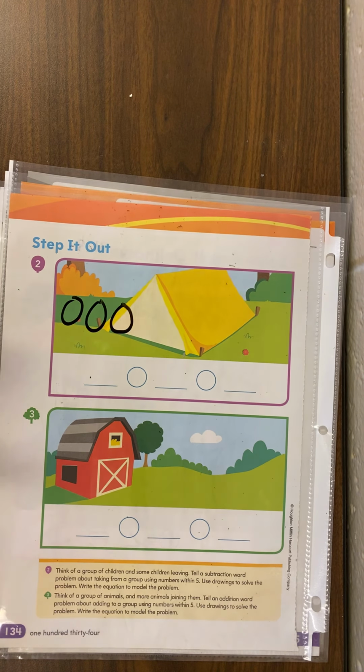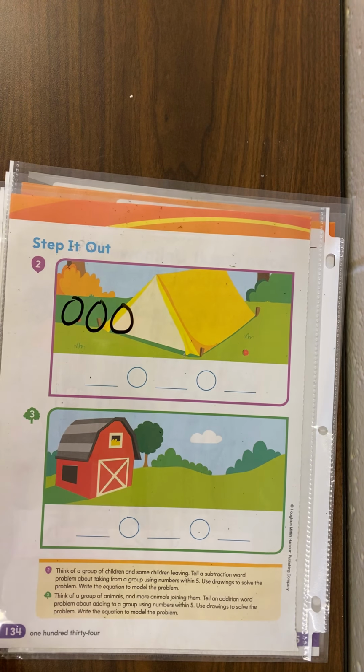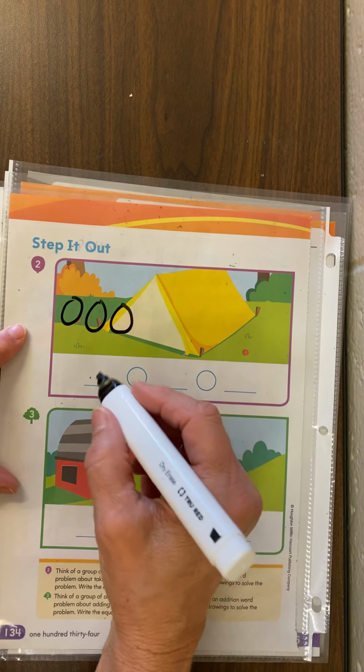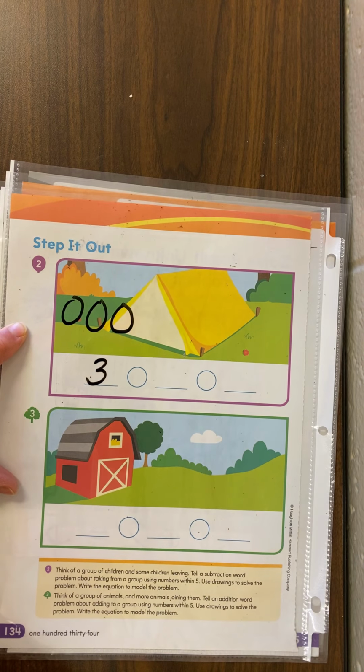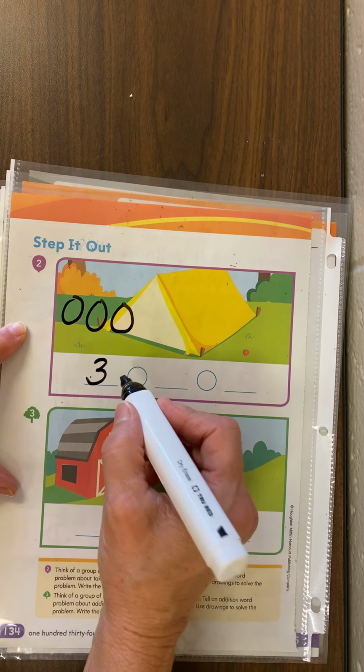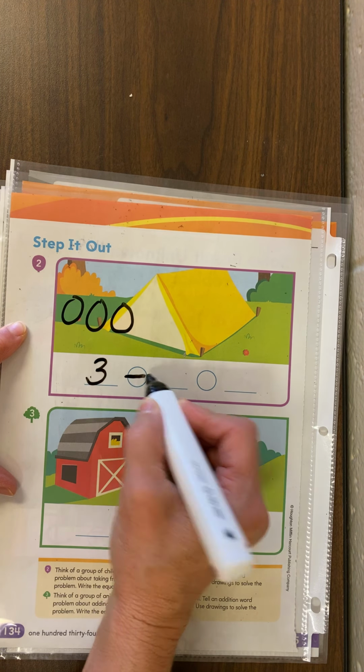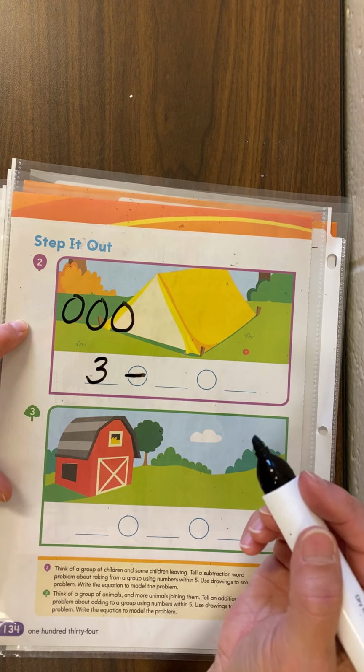Good. 3 children are at the tent. So we have to think about that. Then we have to write a 3 because we drew 3. When we take away, we use a minus sign. So let's put a minus sign here. 3 minus.